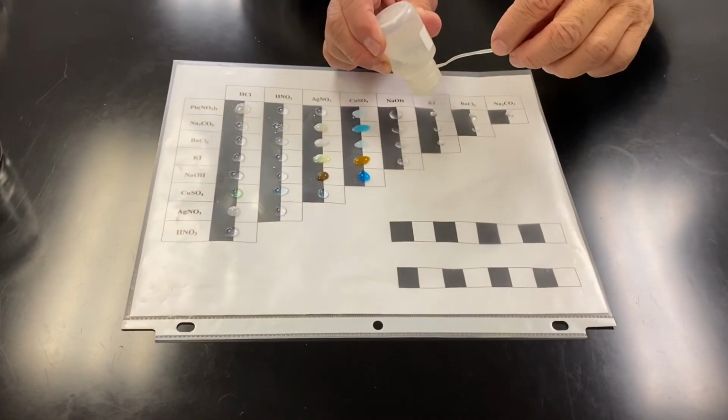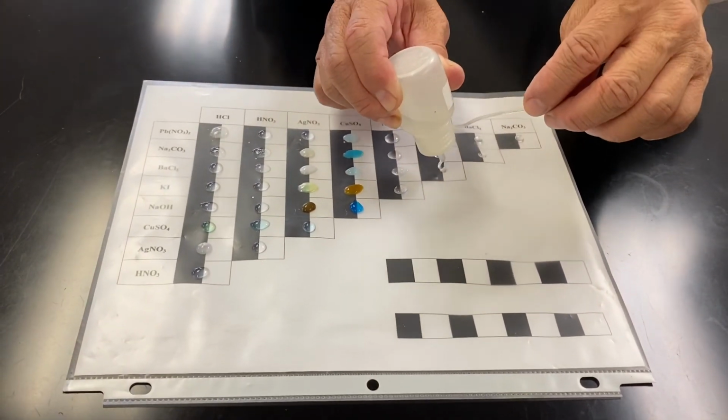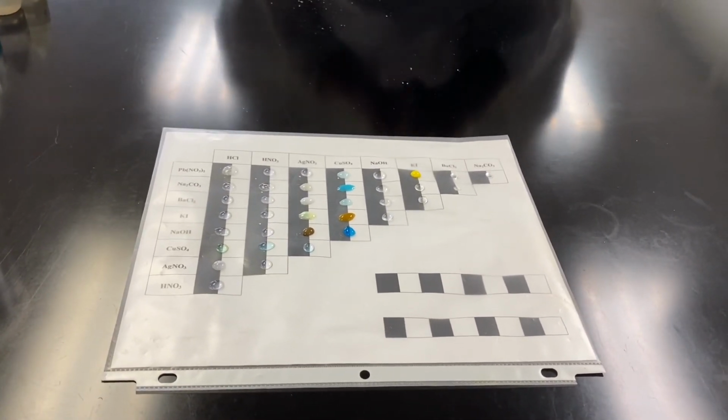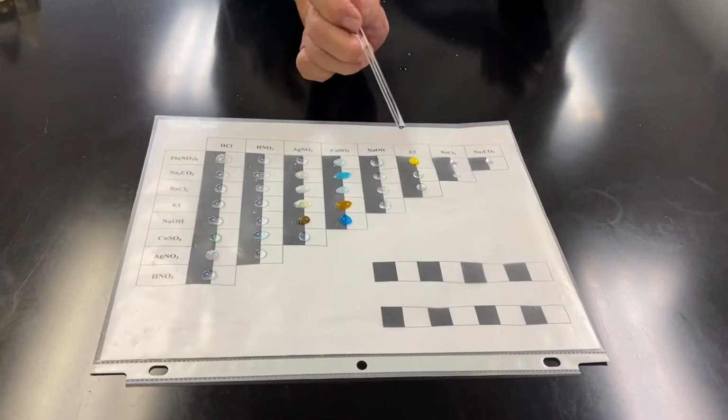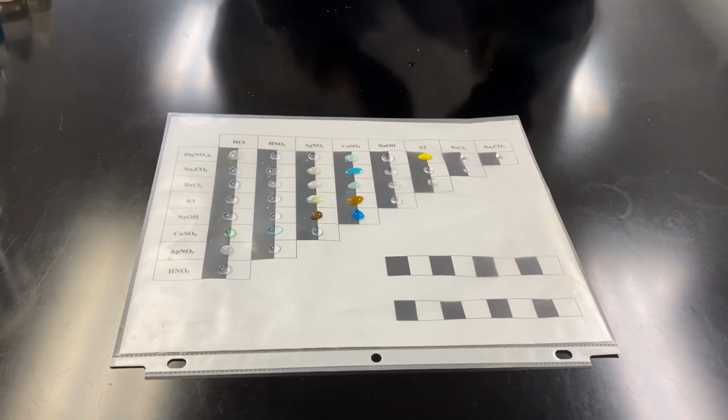And then you simply add one drop, one drop, one drop. Okay, this beautiful bright yellow PPT.